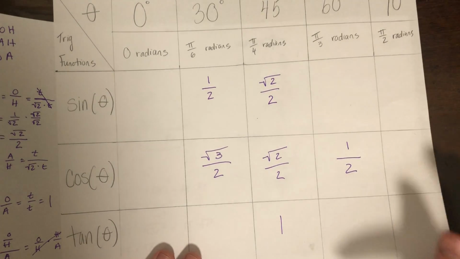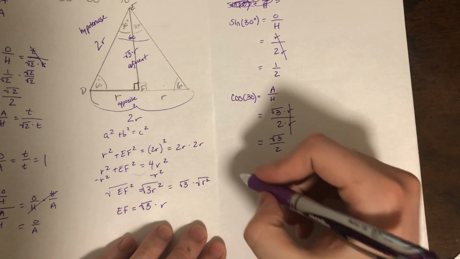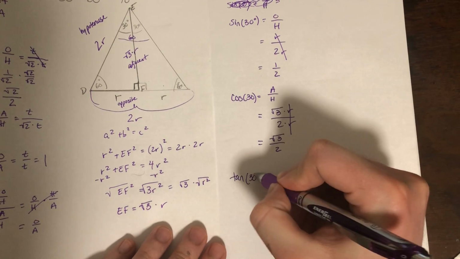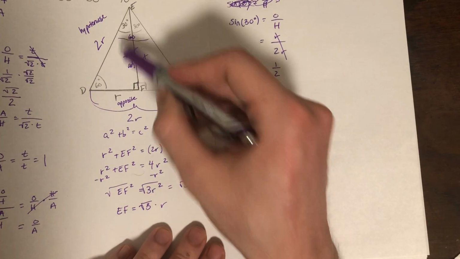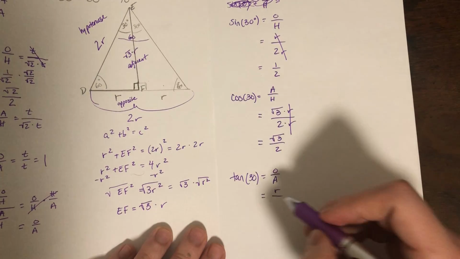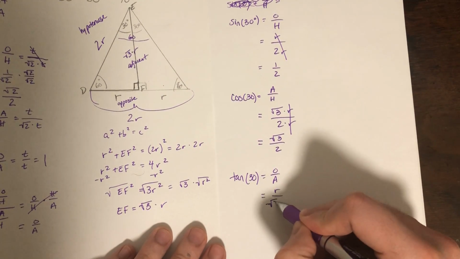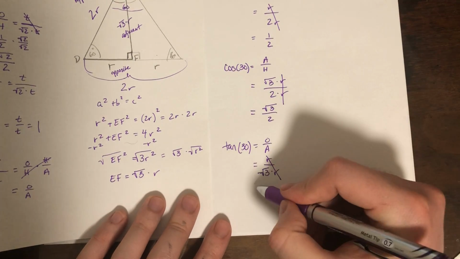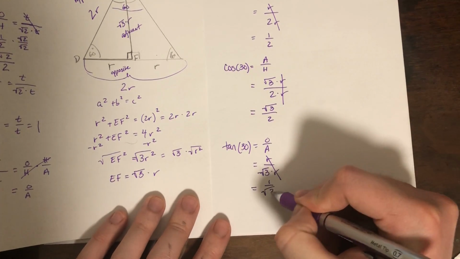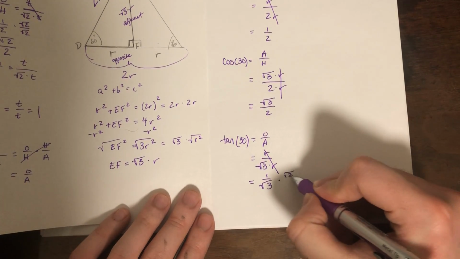All right, next we have tangent. So I could, well, actually I will, because I think it's good to see how to do it with trigonometry. Tan of 30 is opposite over adjacent. That's equal to, opposite is R, adjacent is radical 3 times R. So again, I've got a nice situation where these are going to cancel out, and I'm just left with 1 over radical 3. I don't like having radicals in my denominator, so I multiply both sides by radical 3.